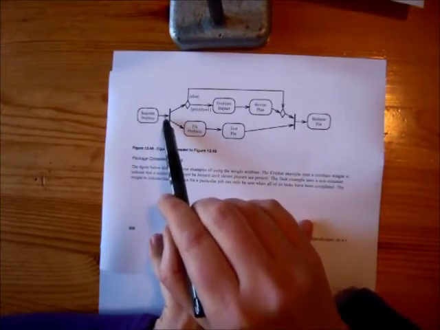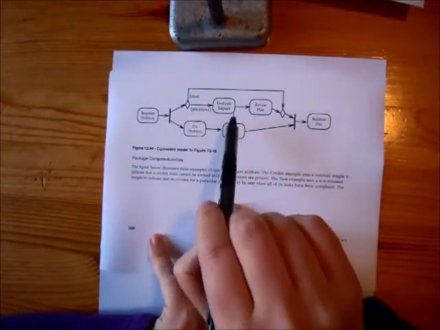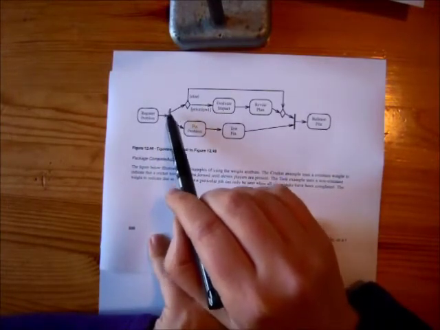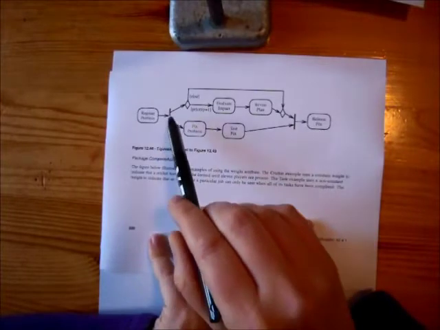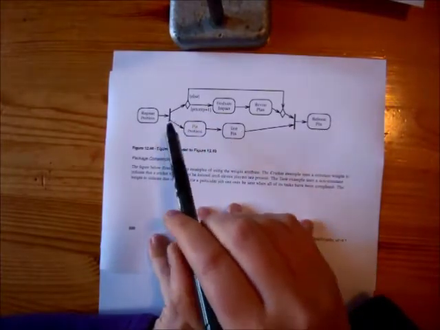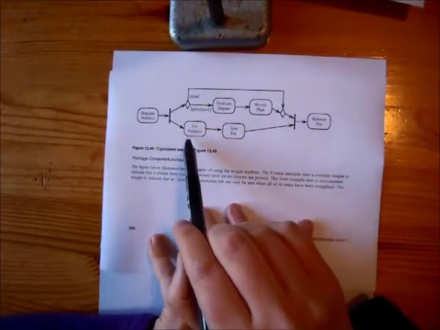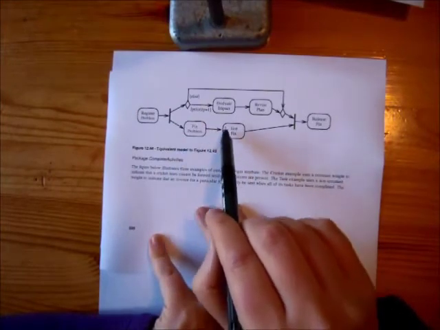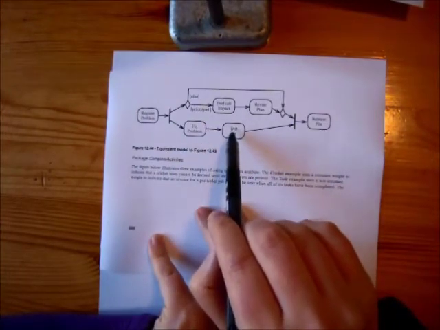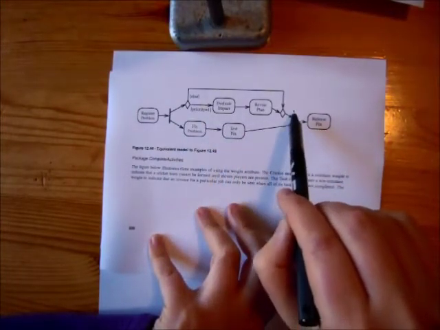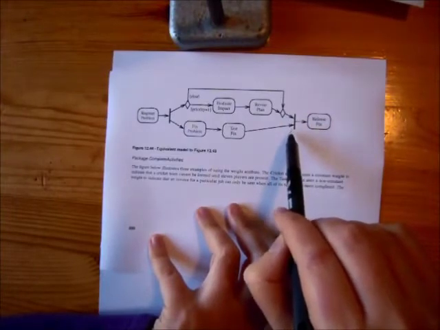When that's been done, two things have to happen in parallel. So we've got a fork here, or synchronization bar. Let's look at the bottom part of the fork first. We have to fix the problem, and then when that's been done, we have to test the fix. And then we're back at the join, where we come together with the other part of the fork.